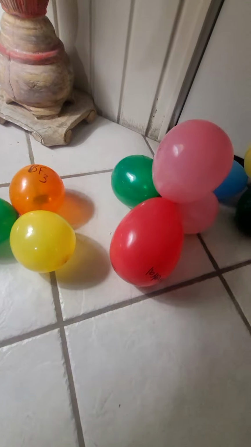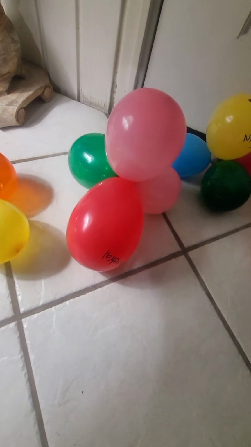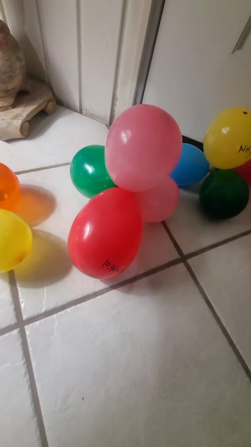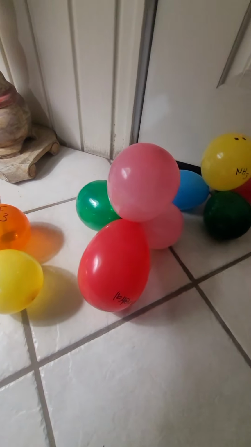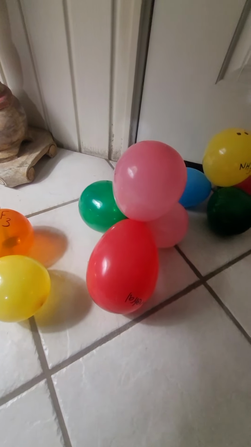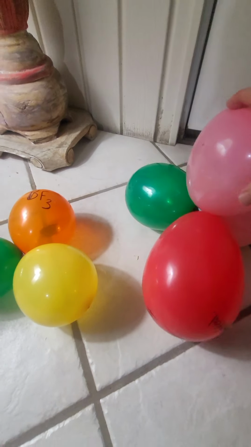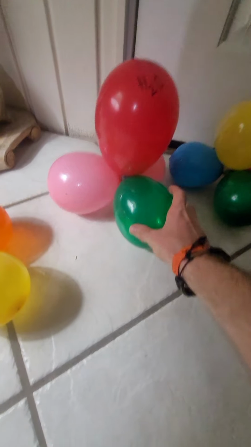Okay, so the next one is a tetrahedral shape for ammonia. Ammonia is a polar covalent molecule. It's got 4 electron domains and 1 lone pair. So you see the 4 electron domains total. Tetrahedral shape.